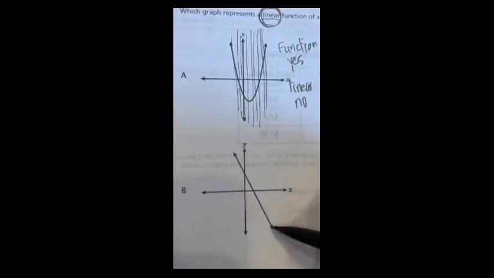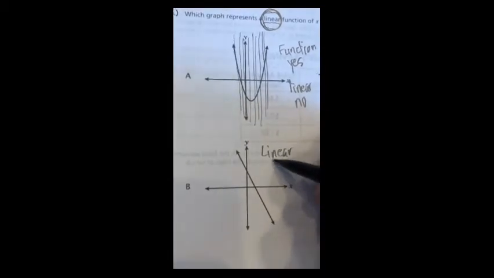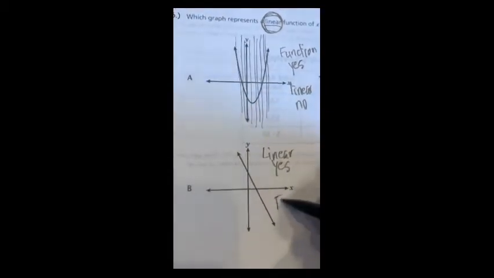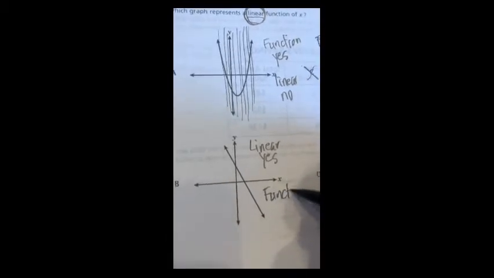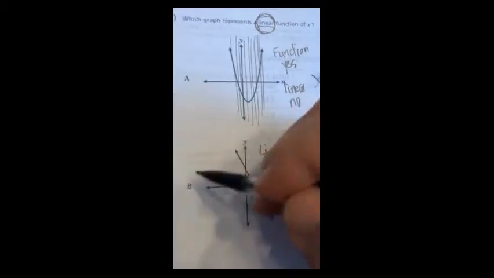No. This one, as you can see, if we did the vertical line test, it's a function. It is a straight line. This is linear. Yes, function. There we go. That's going to be our answer. Because look at this one.